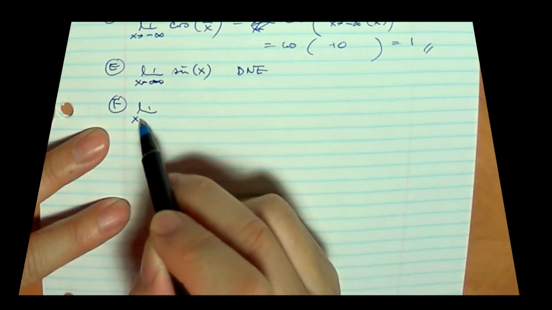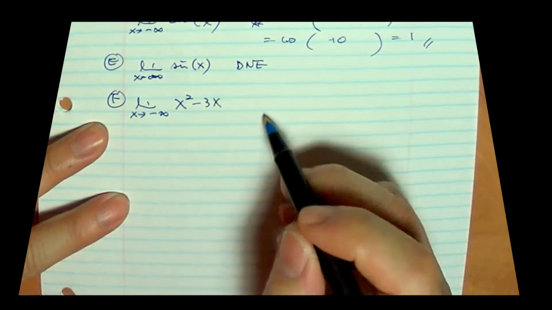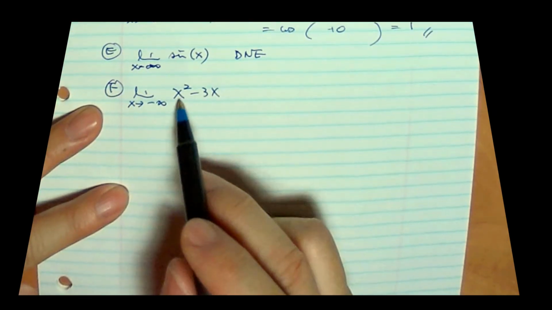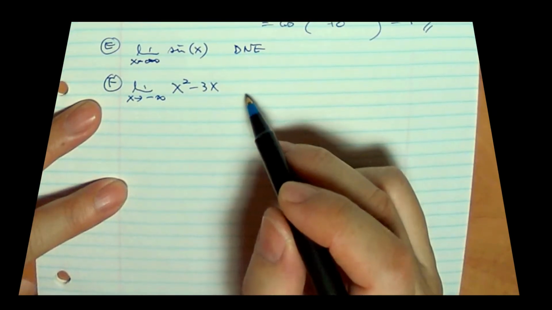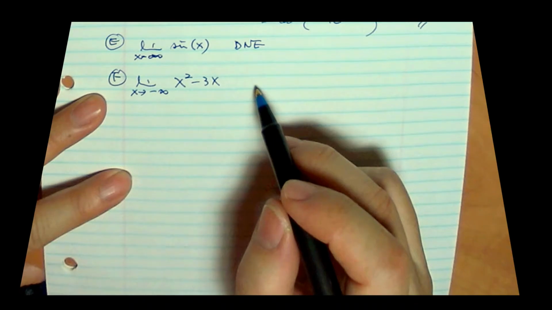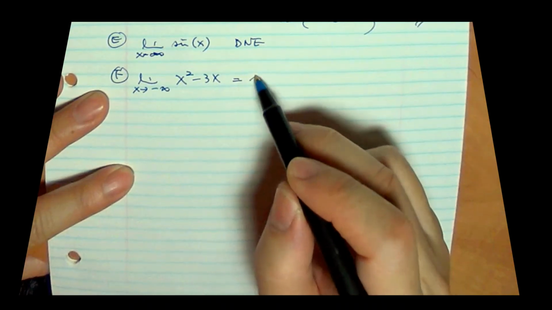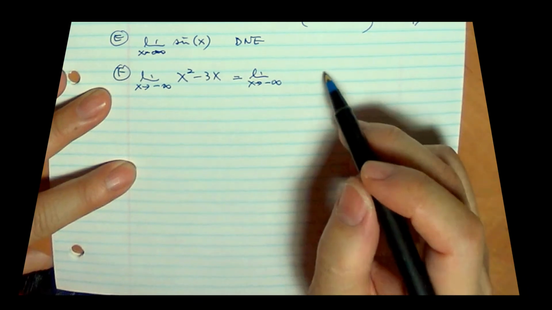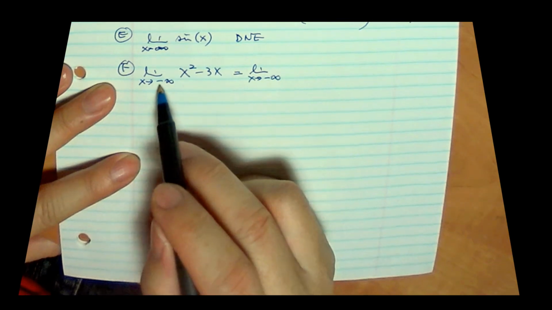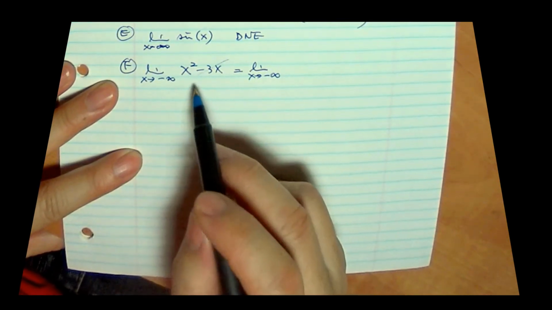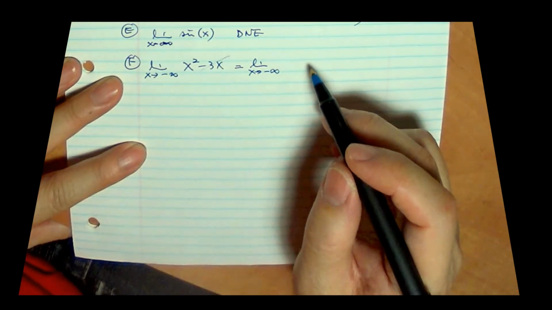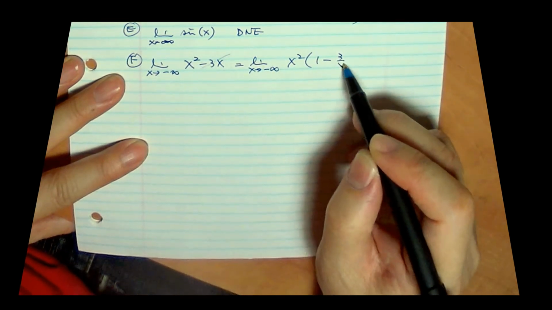So F is limit as x approaches negative infinity of x squared minus 3x. Well, obviously, when x goes to infinity, this cannot compare to this. Some people do it this way, that is, divide everything by the highest degree. But actually in this case, if x goes to infinity, this cannot compare to x squared. So, or you can just factor out, say, x squared. You have 1 minus 3 over x, like so.